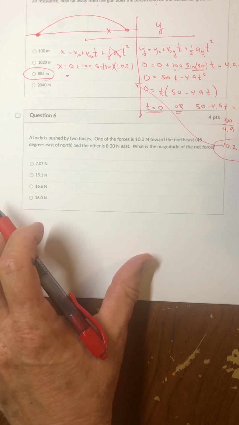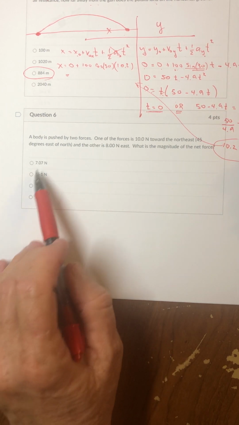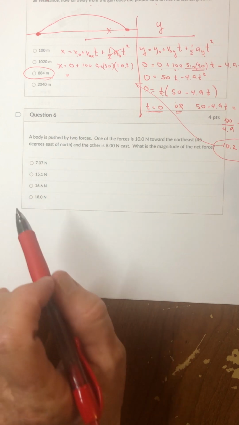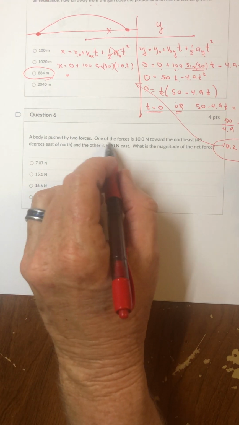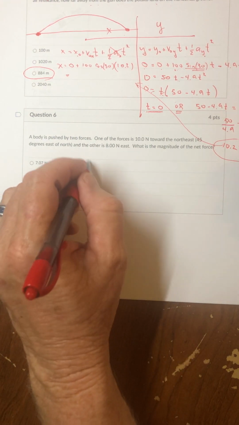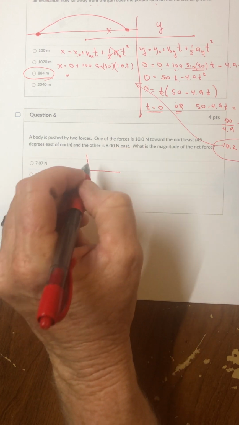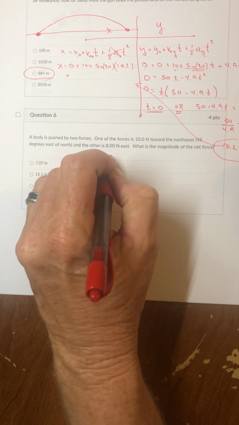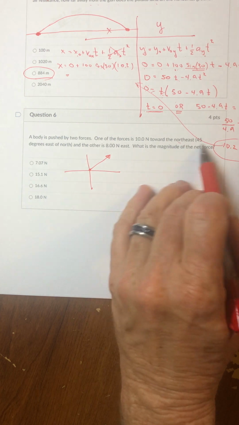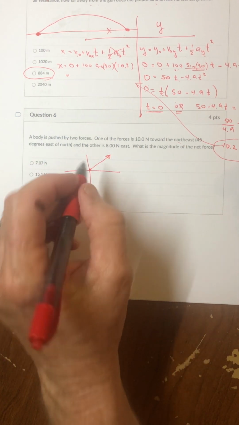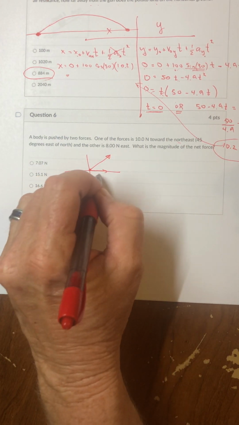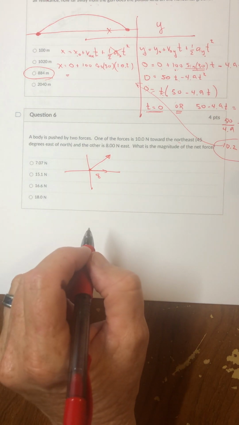All right, I'm on to question 6. A body is pushed by 2 forces. One of the forces is 100 Newton. I'll make a little graph here at kind of 45 degrees, so that's one of them. And the other is 8 east.